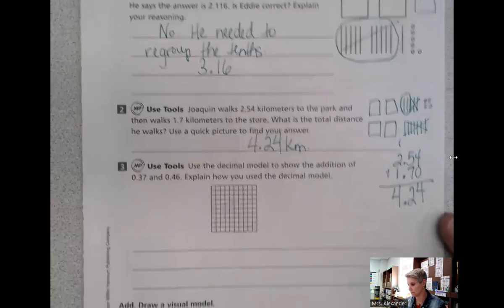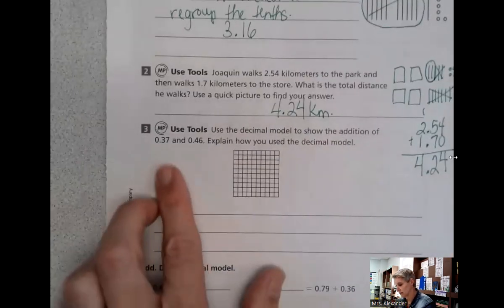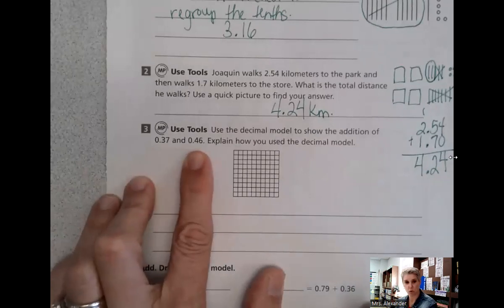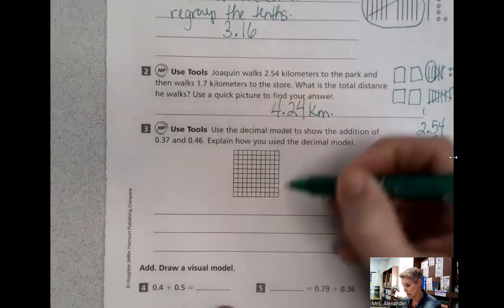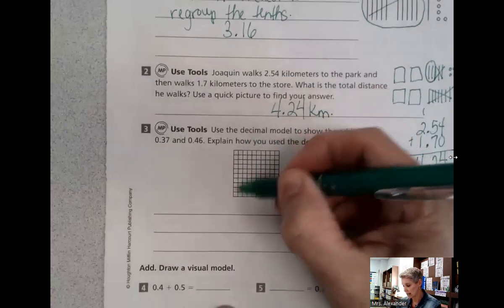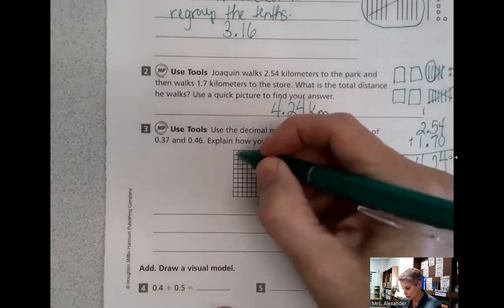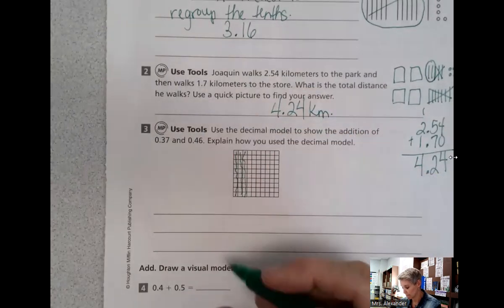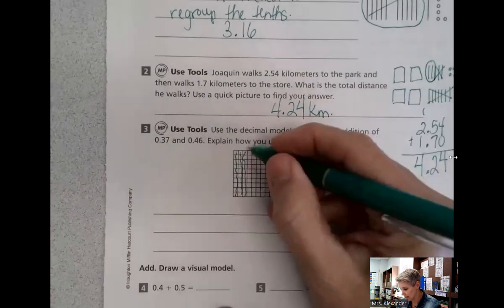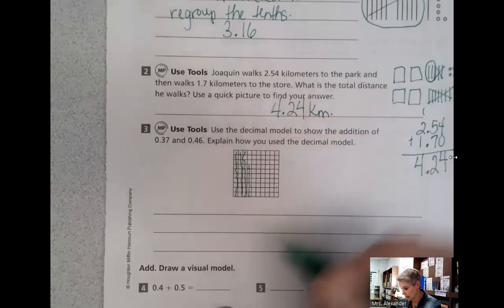Okay. Use the decimal model to show the addition of 37/100 and 46/100. I know in this model each of these columns is 10. So I have 3 tenths, so I would fill in 1, 2, 3. And then another 7, so that means there's 7 if there's 10.